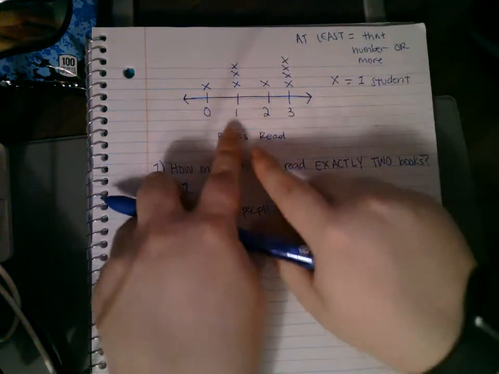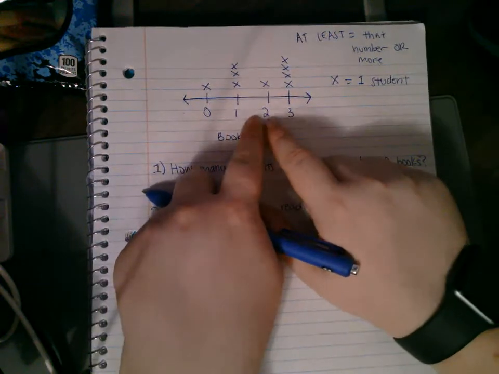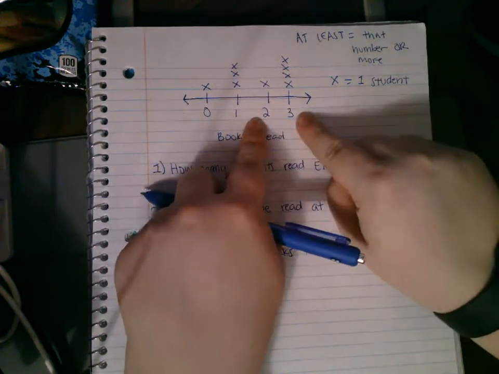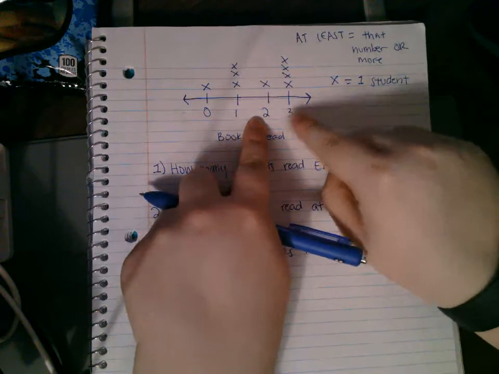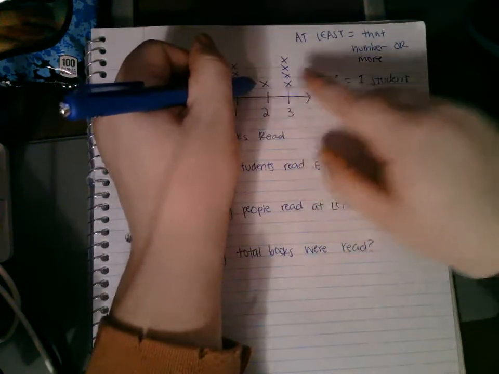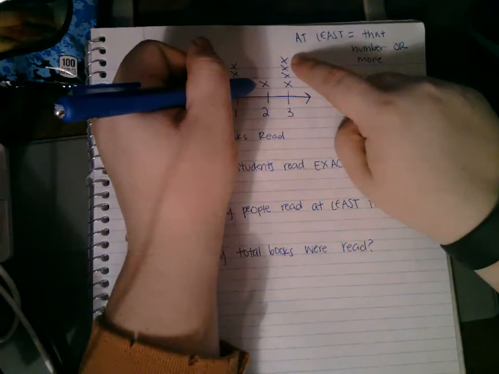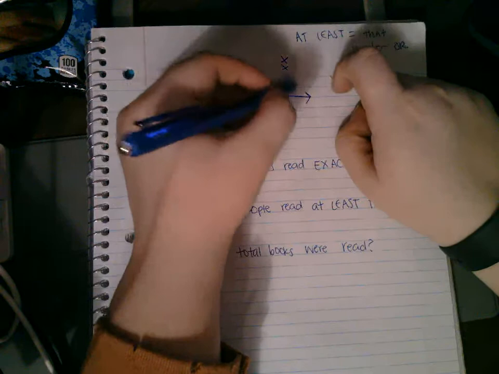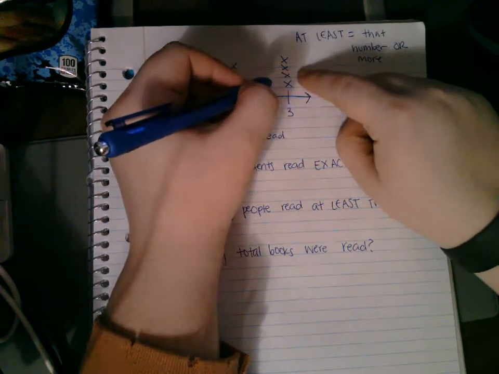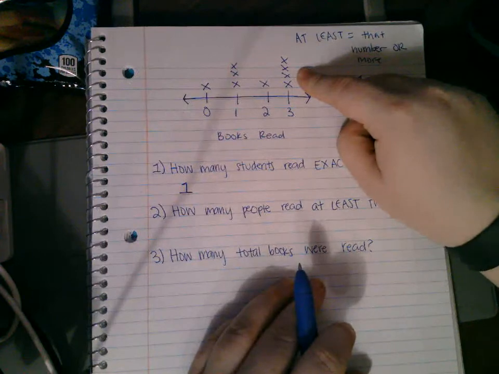So I'm going to be looking at the amount of books read, people who read 2 books and more than 2 books. So I'm looking at this X, which is 1, and the X's above 3, which is 1, 2, 3, 4. All together, 5 people read at least 2 books.